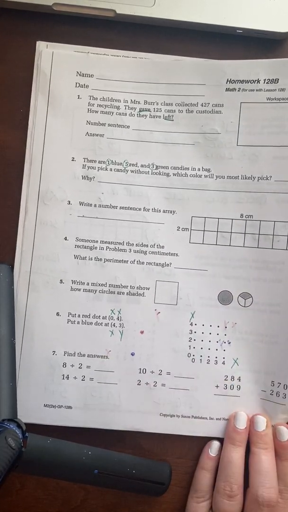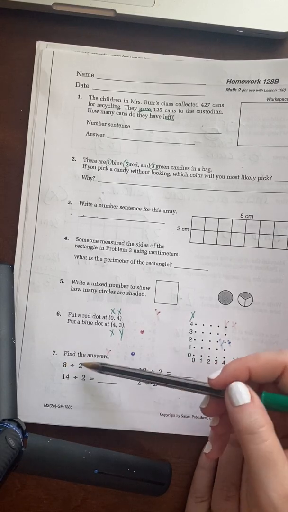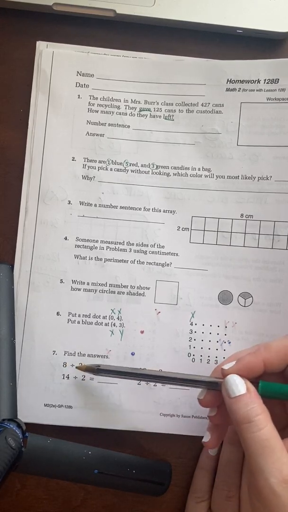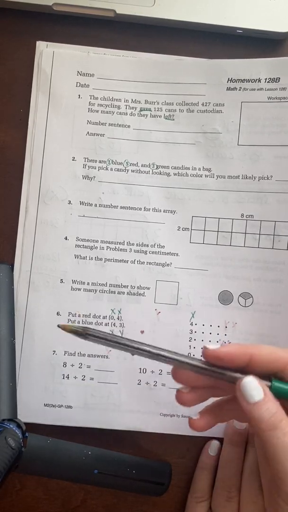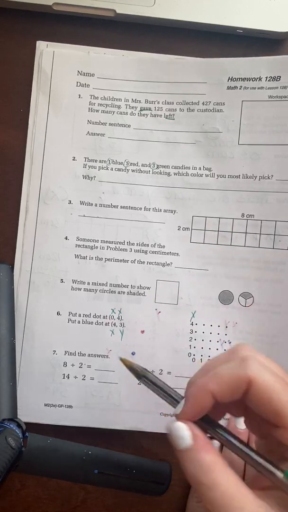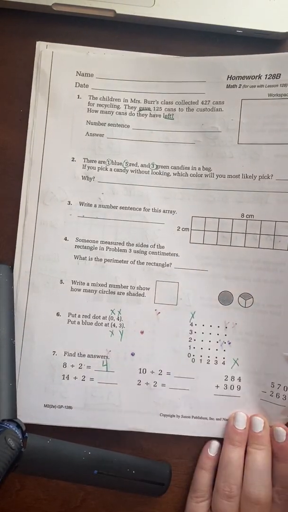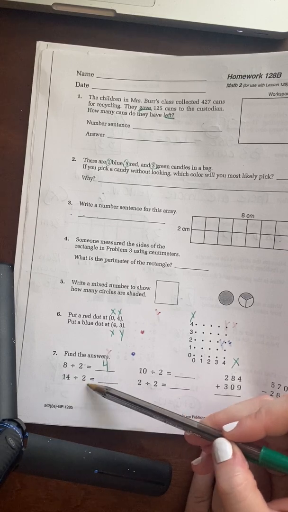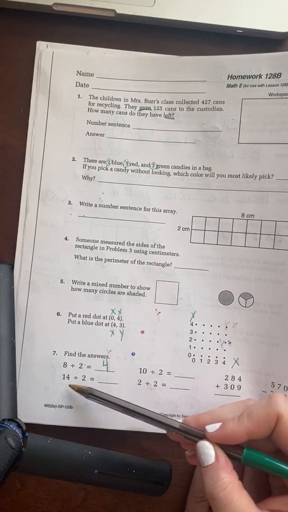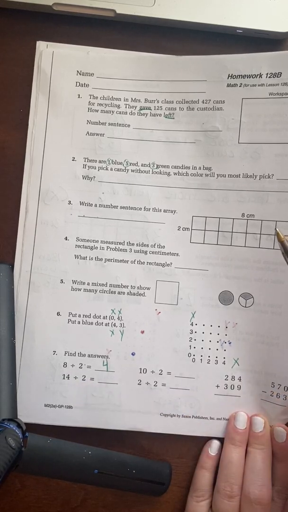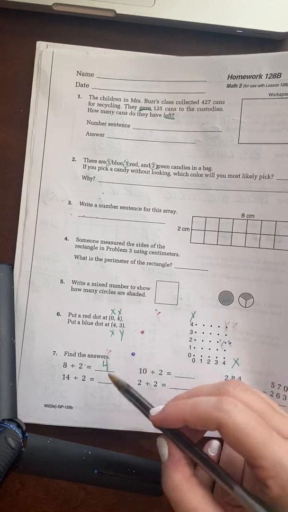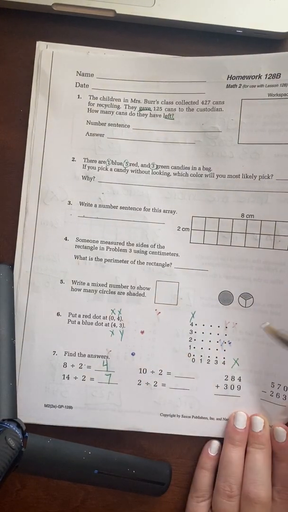This is new information, so we'll do this one together. 8 divided by 2 is really what doubles fact equals 8. We know that 4 plus 4 equals 8, so my answer is going to be 4. Same thing, 14 divided by 2, what doubles fact equals 14? What two numbers equal 14? 7 plus 7, so my answer is going to be 7.